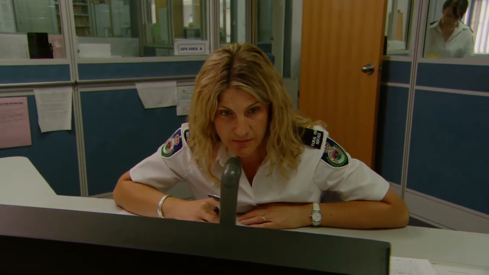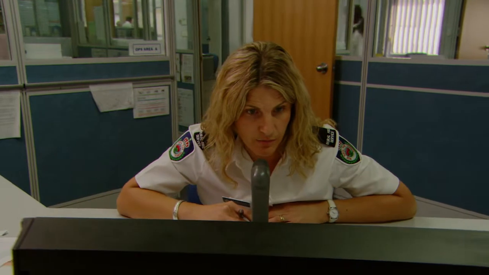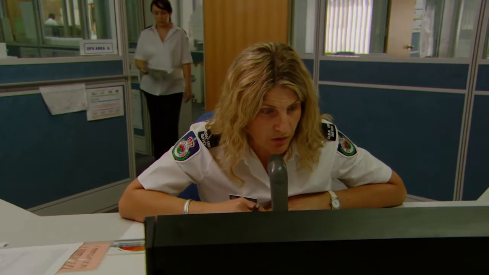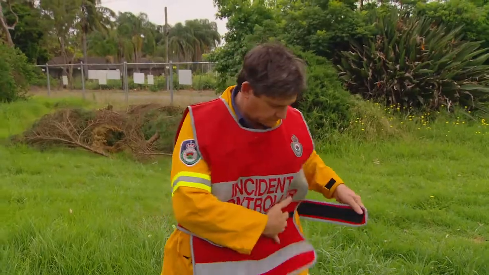Copy Glenhaven 2. You have a single-storey house with fire in the front bedroom. You will be Curtis Road Control and all units are to contact you on fireground 1.